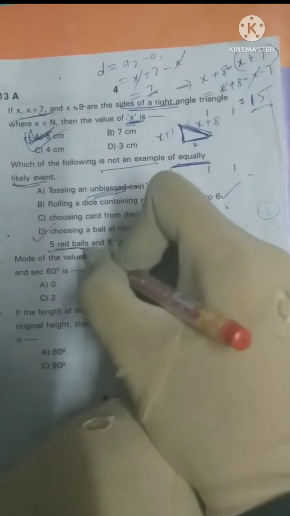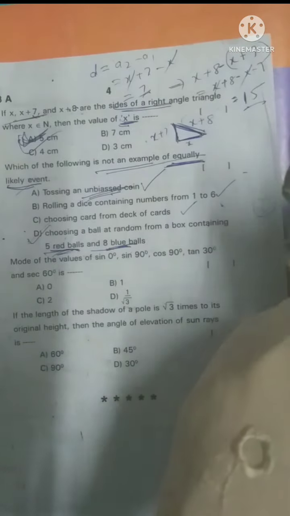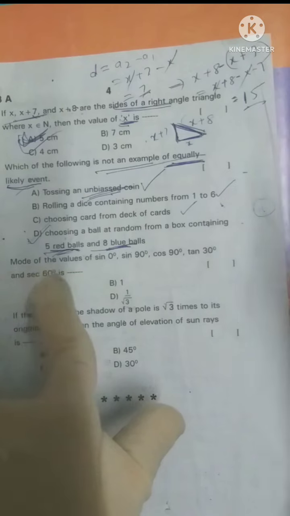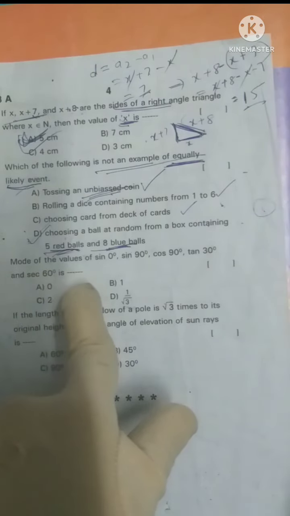So my answer is option D, choosing a ball at random from a box containing 5 red balls and 8 blue balls, since here the number of red balls and number of blue balls are not equal. So this is not an example of equally likely event. Equally likely event means the chance of both the outcomes is the same. If you want, you can go and refer to my video or playlist. In the playlist of probability, I have explained the formulas of probability in detail.